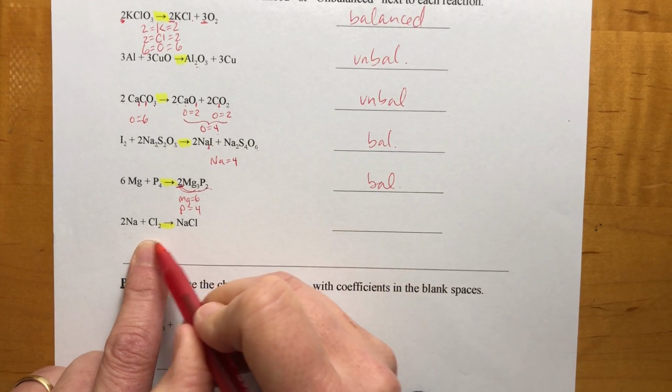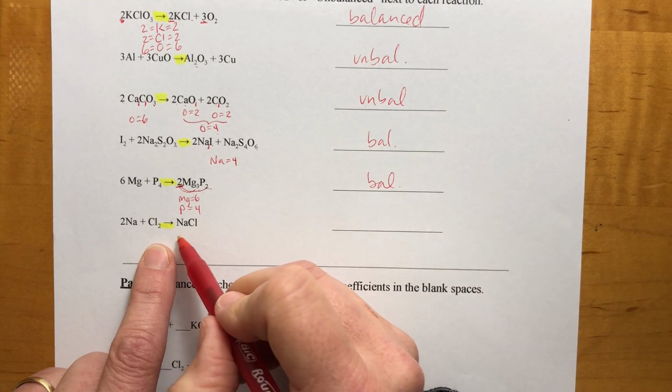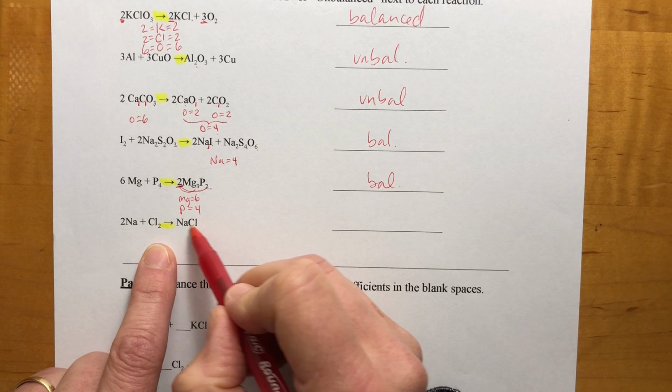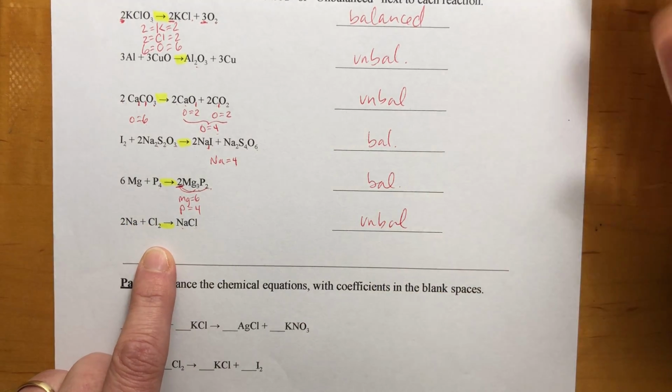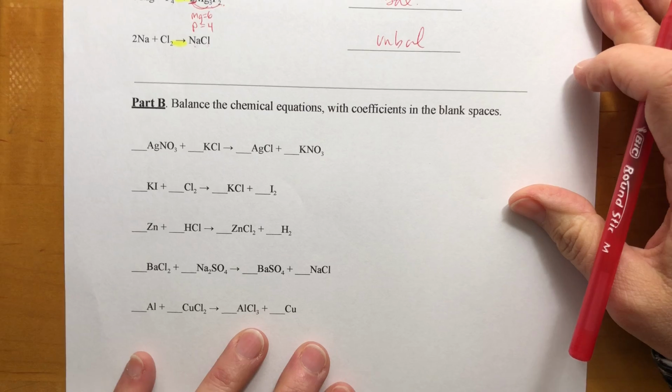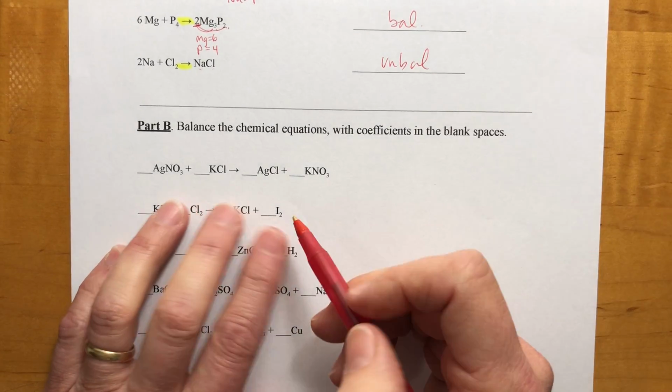This one is not balanced. There's only 1 of each on this side, but there's 2 of each on this side, so that's unbalanced. Okay, all right. Now let's practice actually balancing them.